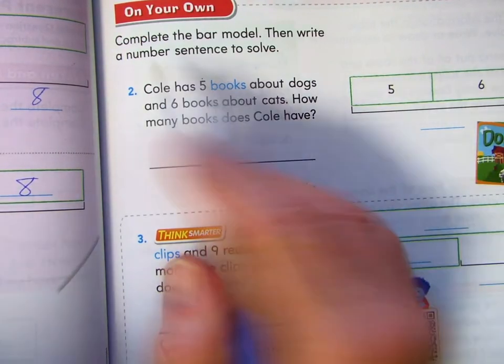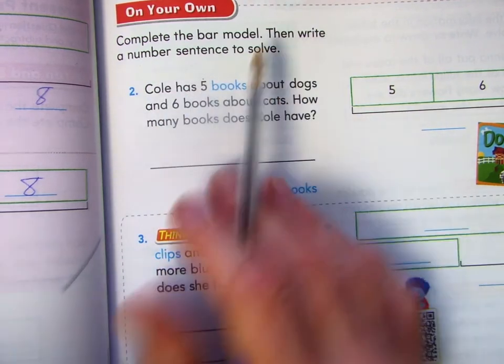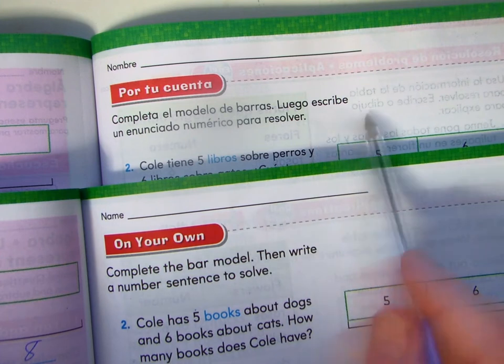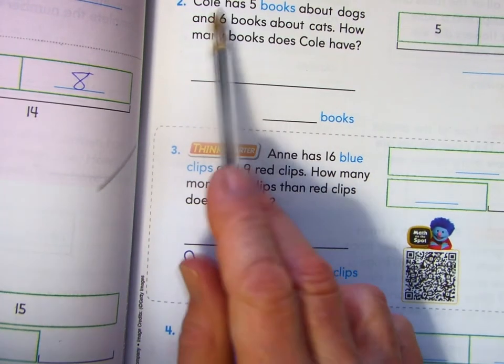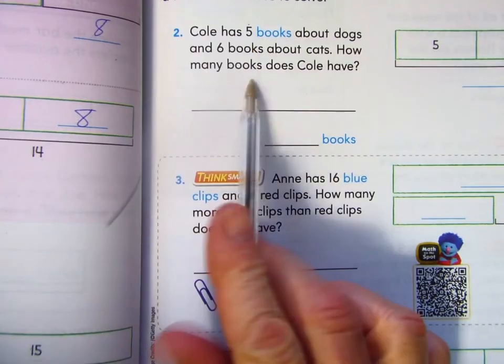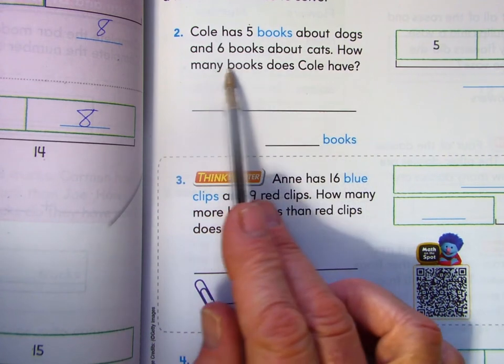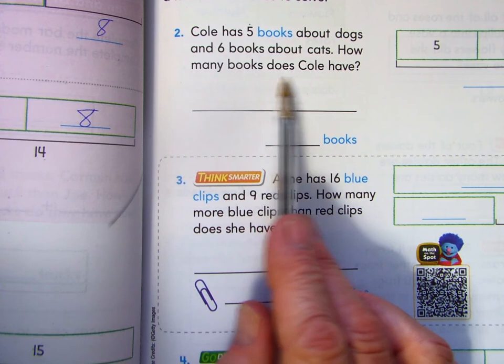More bar models. Complete the bar model, then write a number sentence to solve. Complete el modelo de barras, luego escribe un enunciado numérico para resolver. Let's see. Cole has 5 books about dogs and 6 books about cats. How many books does Cole have?